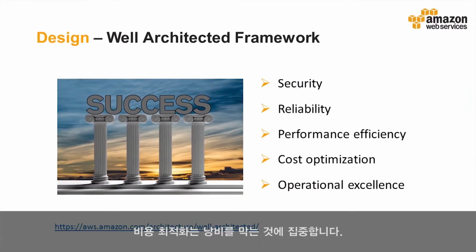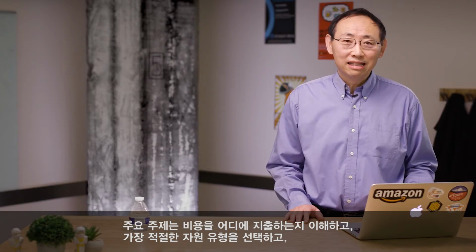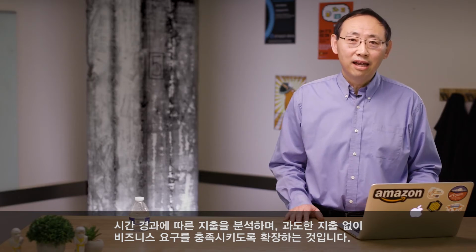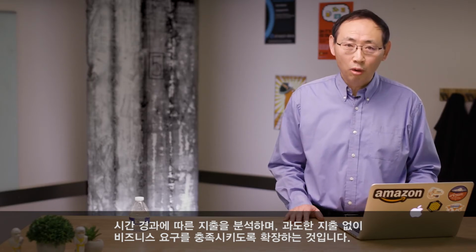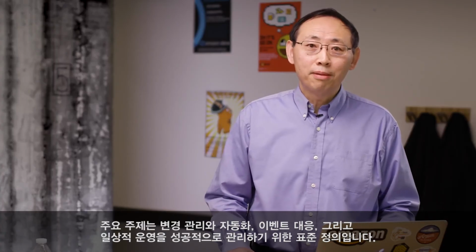Cost optimization focuses on avoiding unneeded costs. Key topics include understanding where money is being spent, selecting the most appropriate resource types, analyzing spending over time, and scaling to meet the business needs without overspending. The operational excellence pillar focuses on running and monitoring systems to deliver business value and continuously improving processes and procedures. Key topics include managing and automating changes, responding to events, and defining standards to successfully manage daily operations.